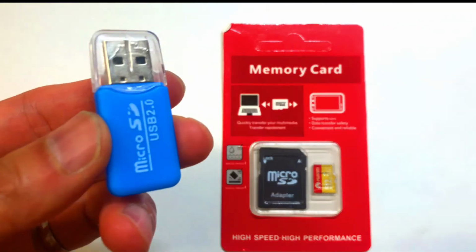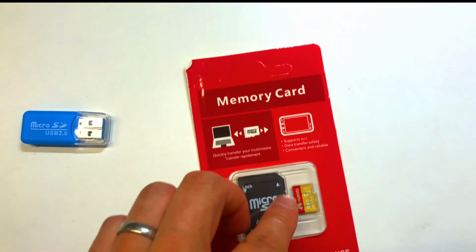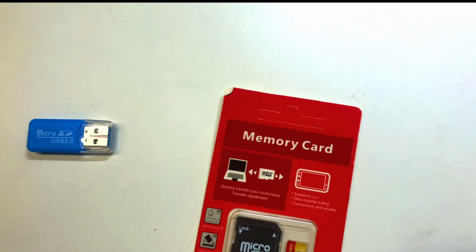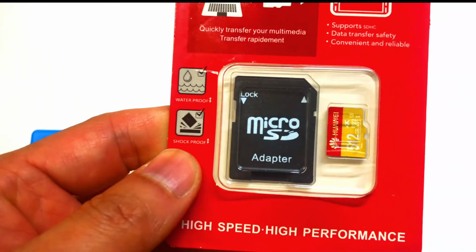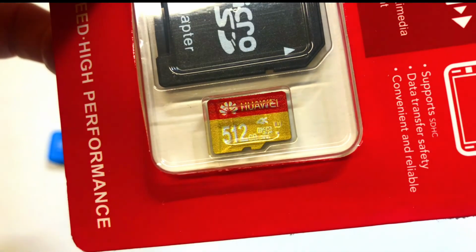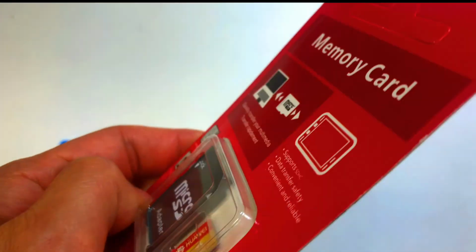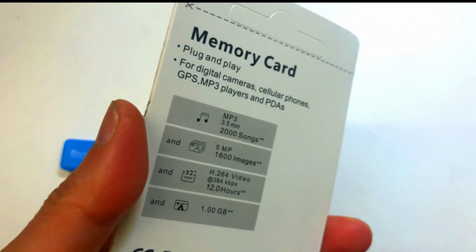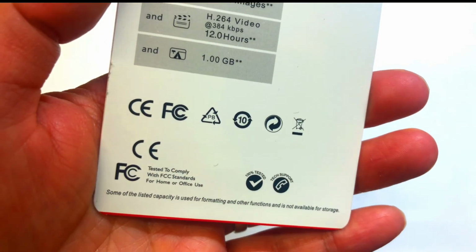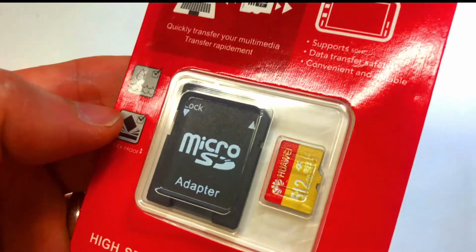Okay, and having a look at this, you get the micro USB adapter. It's USB 2, which is not the fastest, not the newest. And as you can see, it says Huawei, which is the branded Chinese supplier, and you get an adapter. And what's interesting is if you look at the back, you don't see anything which says Huawei. You don't have an address. The packaging looks quite generic.